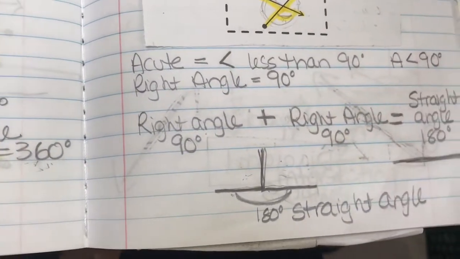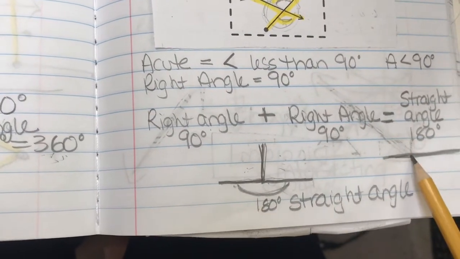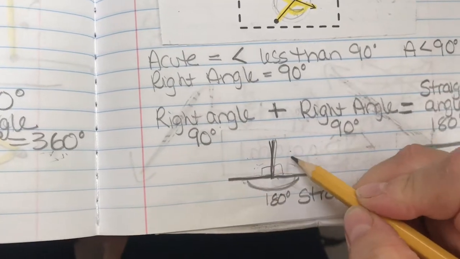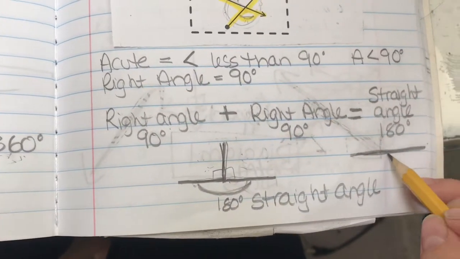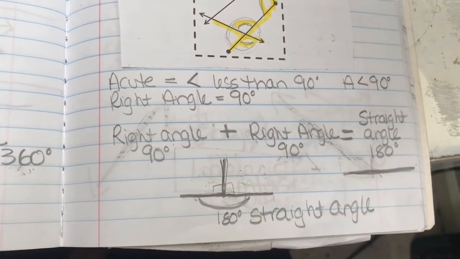Another one that we need to remember too is when we put two right angles together, that they also form a straight line. So if I have two right angles here, that's 90 plus a 90-degree angle, and that'll get us back to 180 degrees, which is a straight line angle. So just keep that in mind.